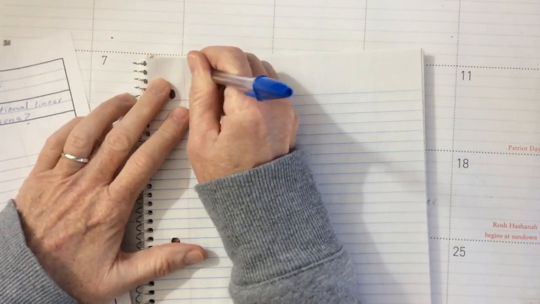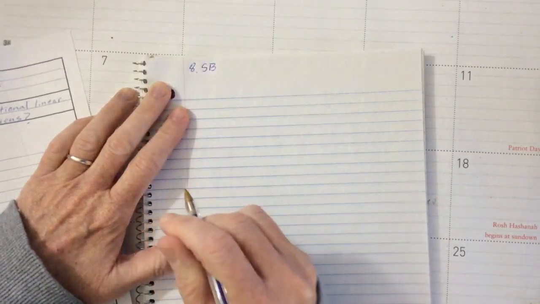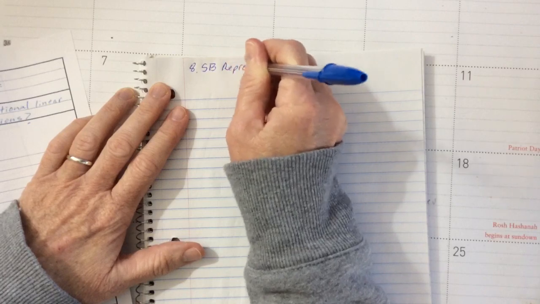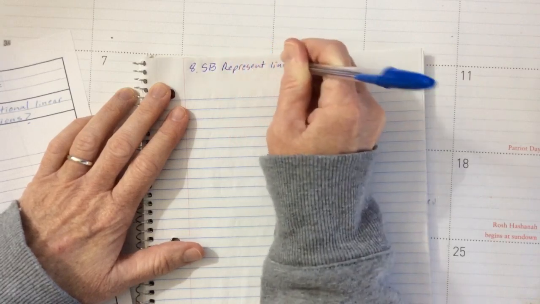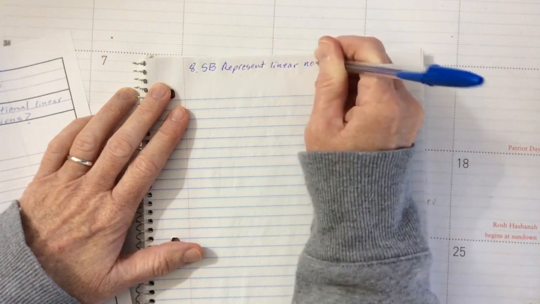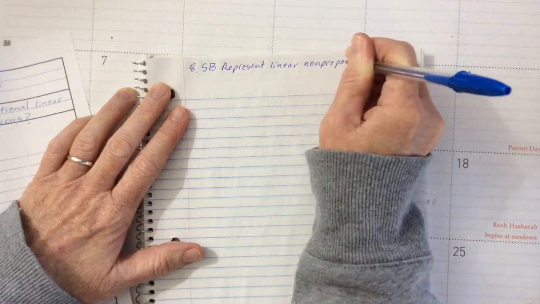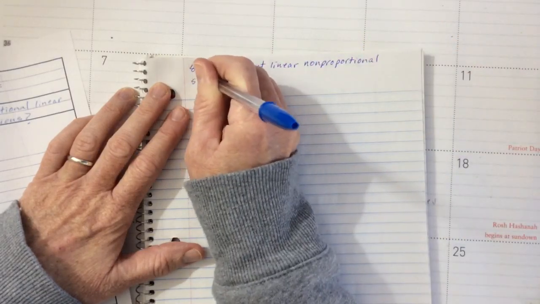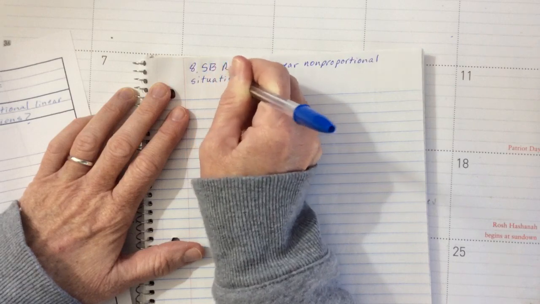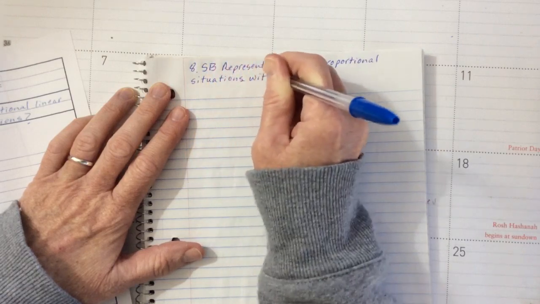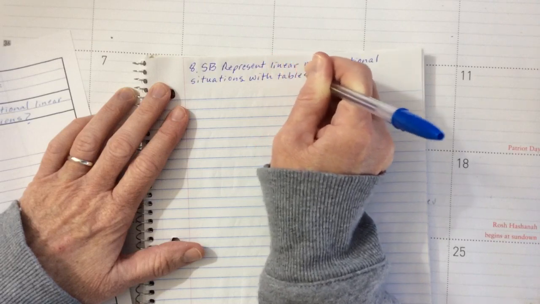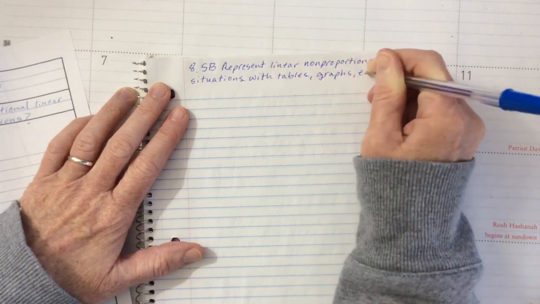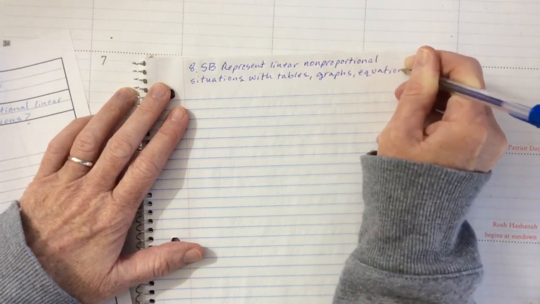So this is 8.5b. And we need to know how to represent linear, non-proportional situations with tables, graphs, and equations. Okay?